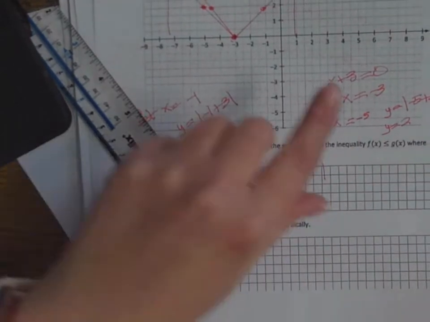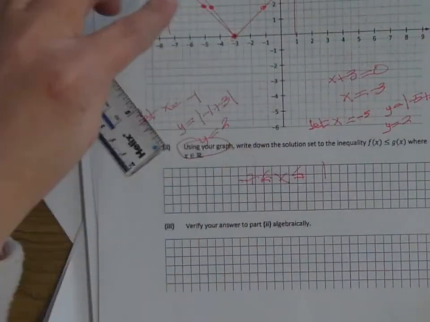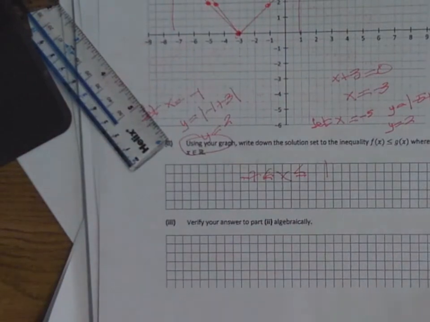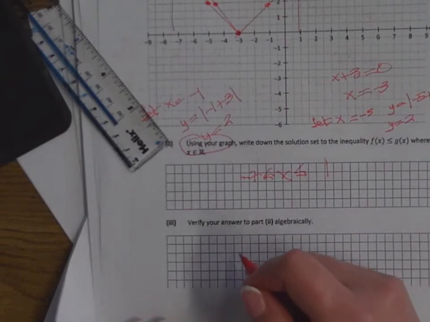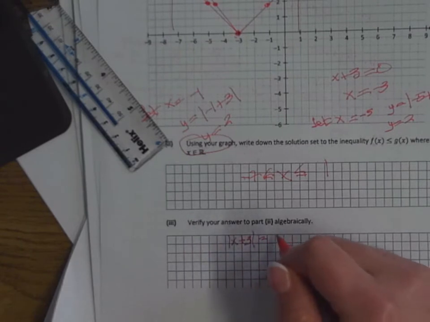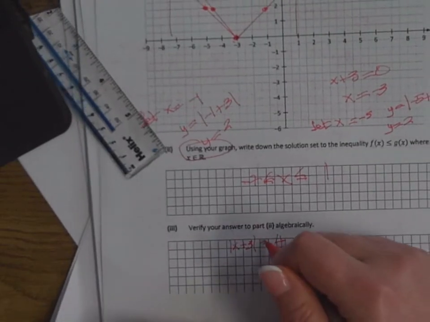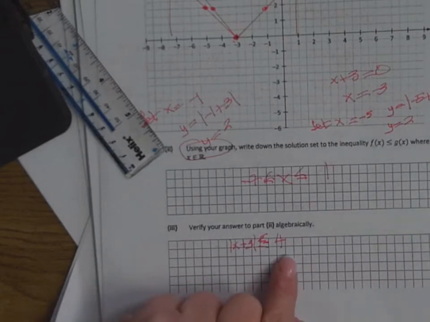So your graph is where is the V shape less than the line? So it's underneath the line, between minus 7 and 1, right? Verify your answer using algebra. You want to know where this line equals 4, sorry, you want to know where it is less than or equal to 4, because this is f of x, this is g of x.